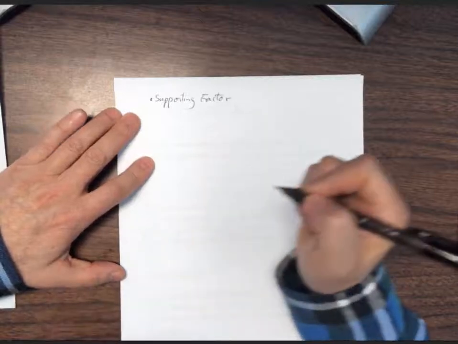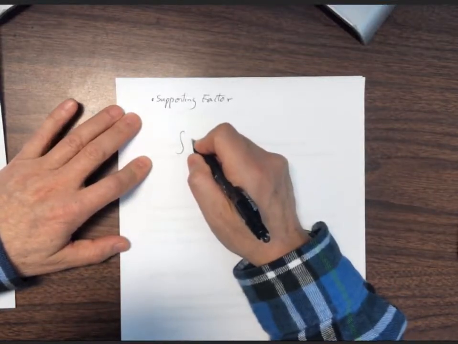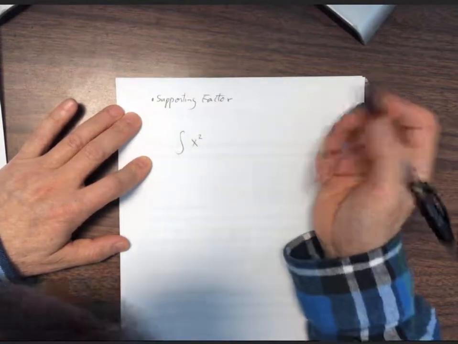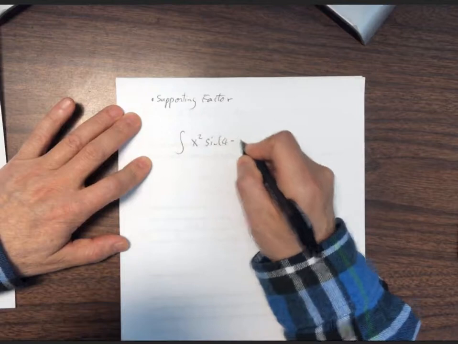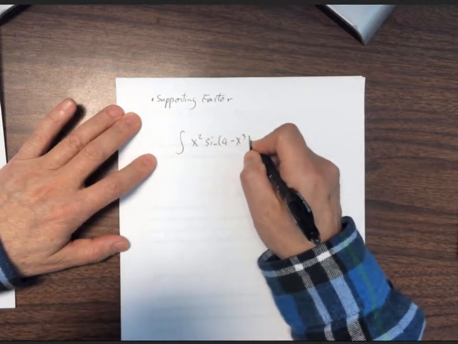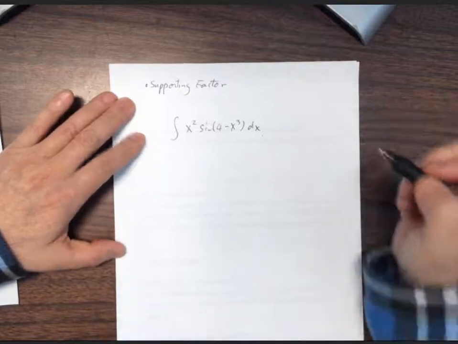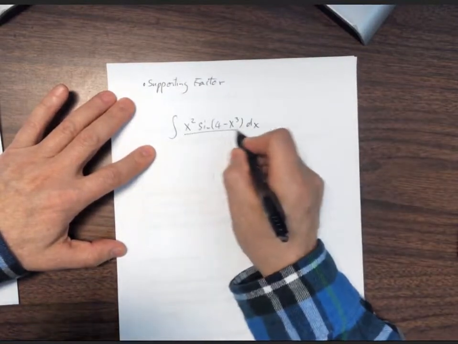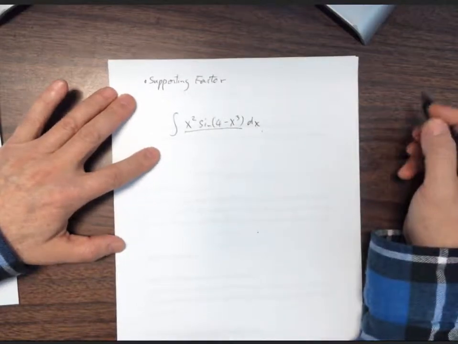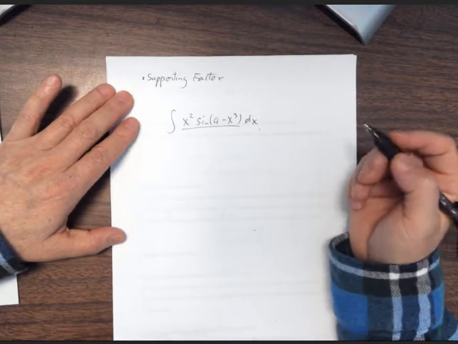Alright, let's see examples so you get the idea. Say I have the integral of x squared sine of 4 minus x to the third power dx. Pretty common integrand. This problem, you'll see we have to do some substitution.